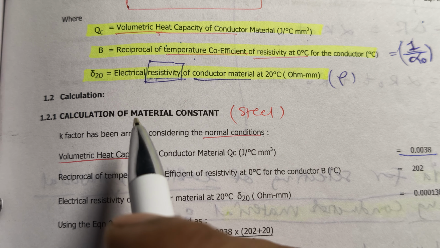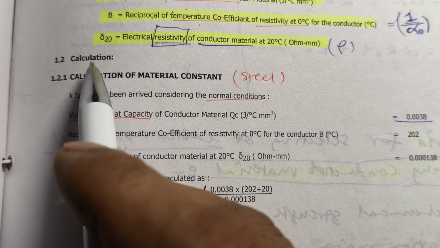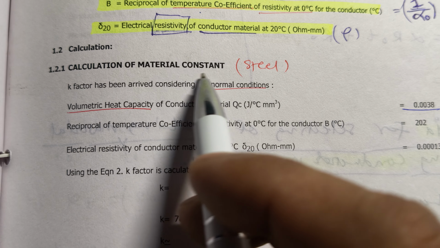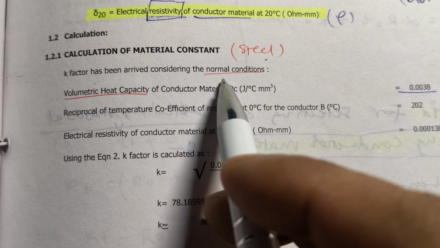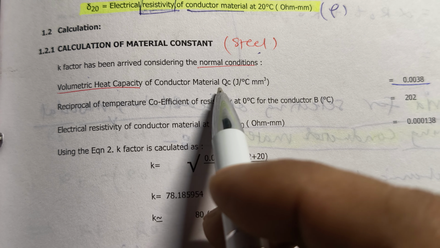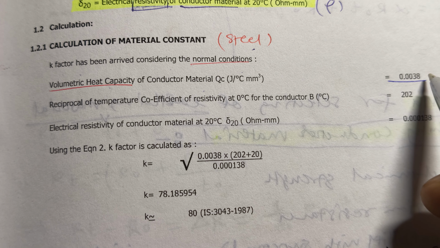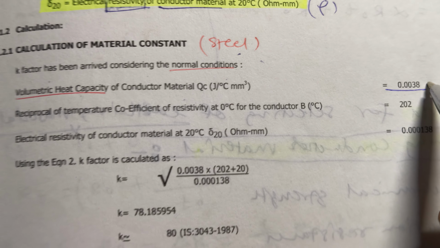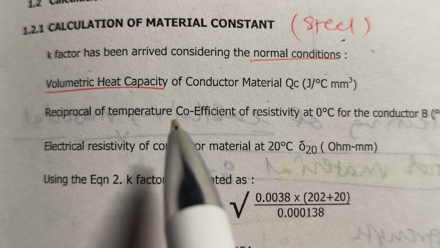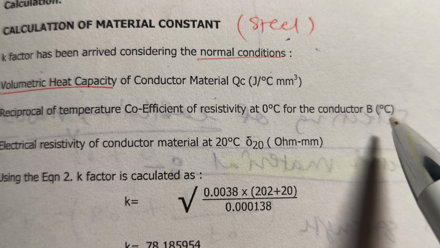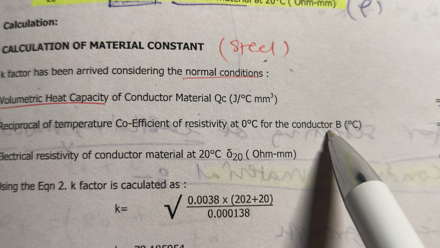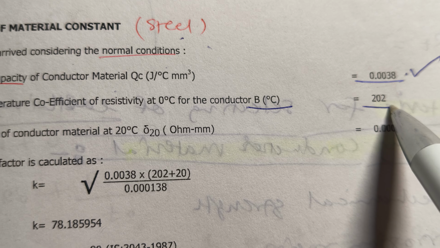So the calculations we will discuss now. Earthing calculations: calculation of the material constant for steel. The K factor has been arrived at considering normal conditions. Volumetric heat capacity for steel is 0.0038. The reciprocal of the temperature coefficient of resistivity at 0 degree for the conductor, B in degree Celsius, is 202.